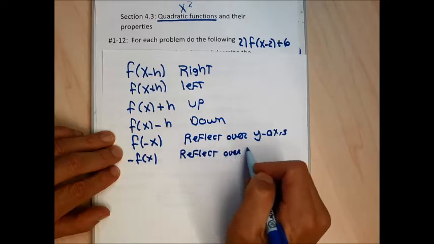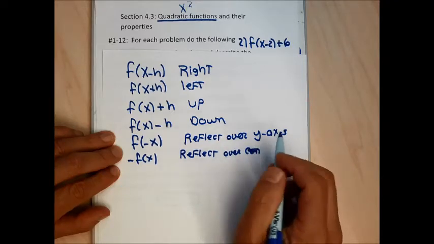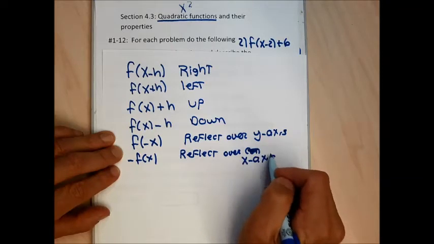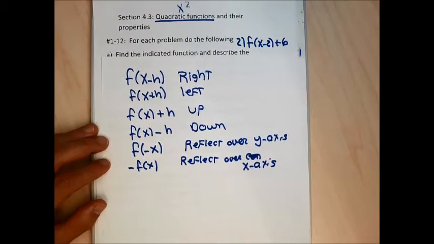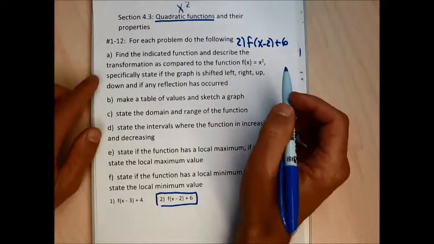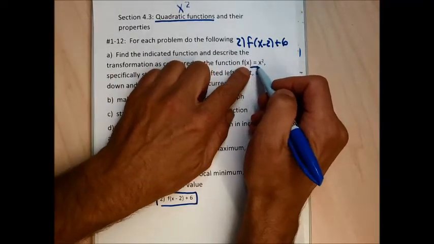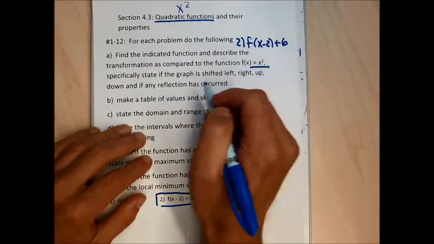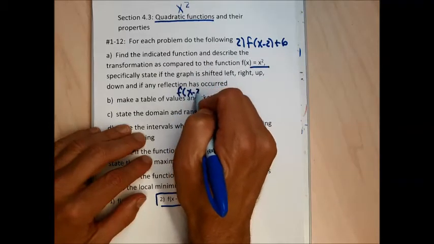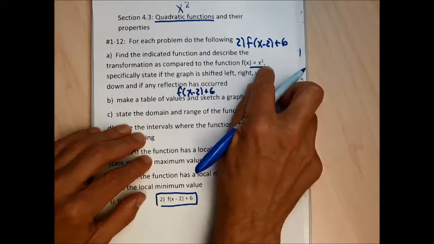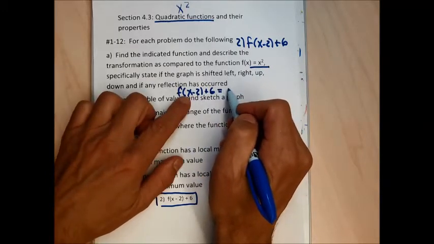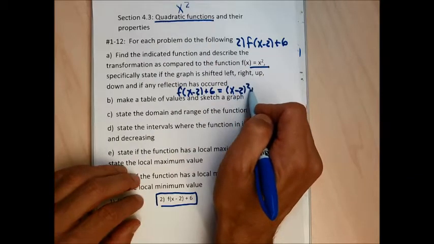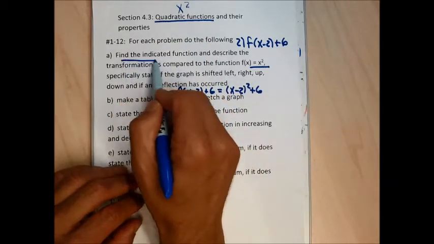This is going to be a constant. It comes up a lot in this class, reflecting and shifting graphs, and these are the big ones we're responsible for. So as I go to do part 2a, to find the function compared to f of x equals x squared, f of x minus 2 plus 6, the x minus 2 is in a parenthesis, so it needs to be in a parenthesis where the x was. That's going to be x minus 2 squared plus 6. That's finding the indicated function.